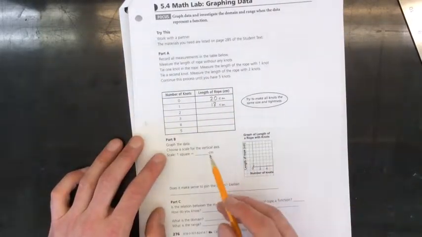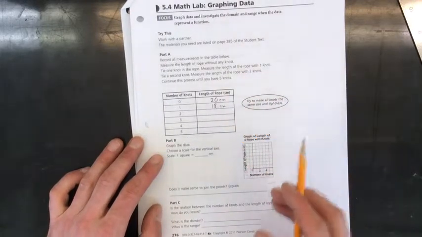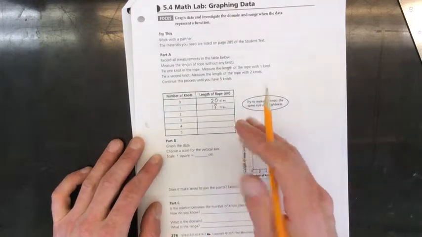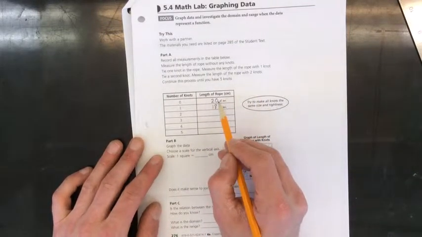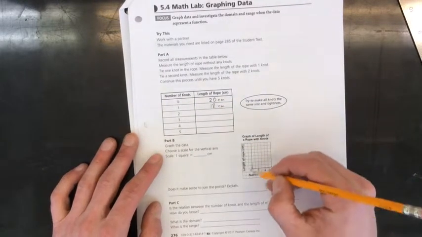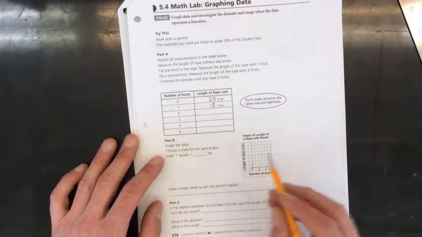Now once I keep making knots and keep measuring my distances, I'm going to pick a scale for my vertical axis so I can use all my measurements. Now remember, you might not have started with a 20 centimeter length of string. Yours might have been different. So your graph might be different. Label your vertical axis. Pick how many centimeters for each square.